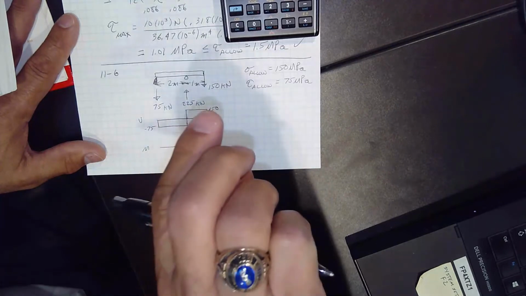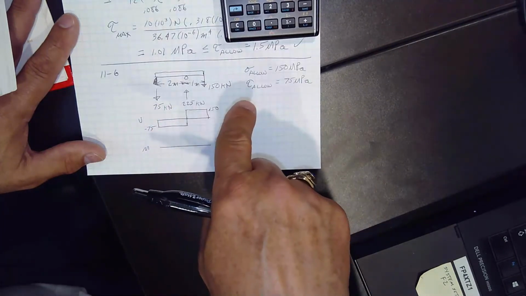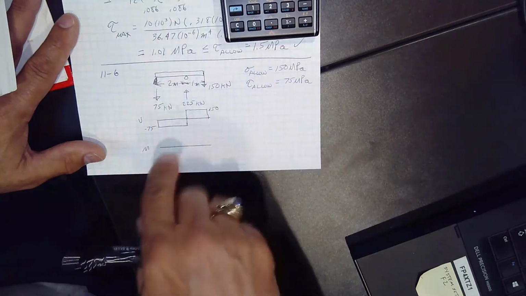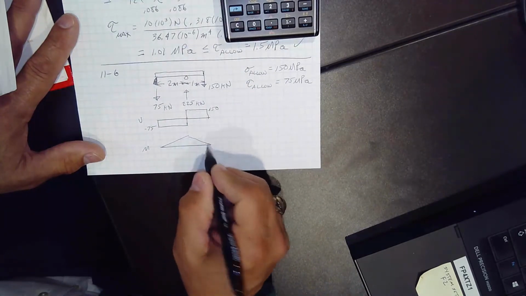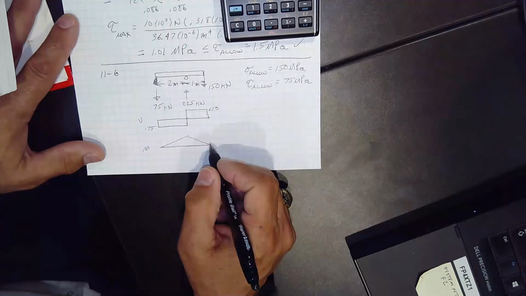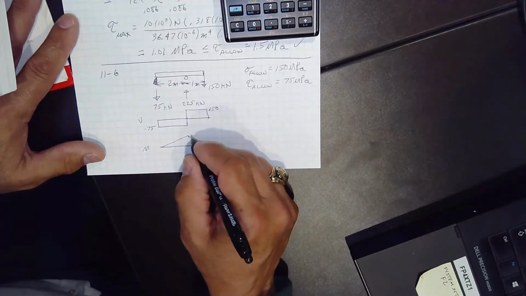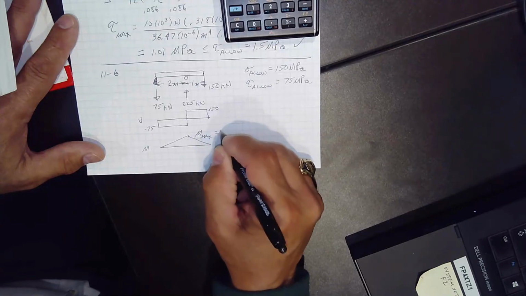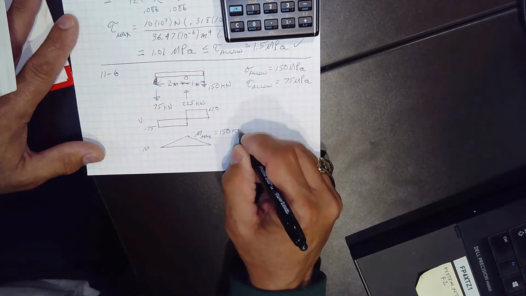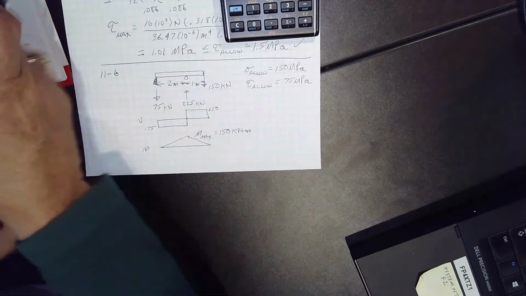And that's that way. So this is going to be the other way. So this is going to be 150 times 1, or M max is equal to 150 kilonewton meters. All right?